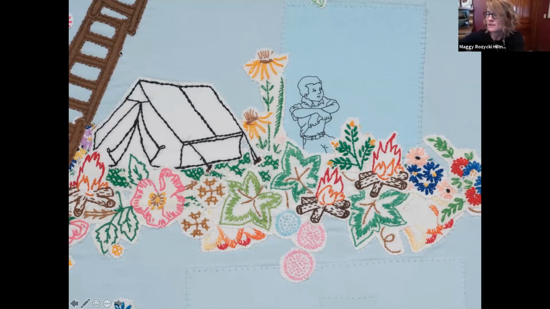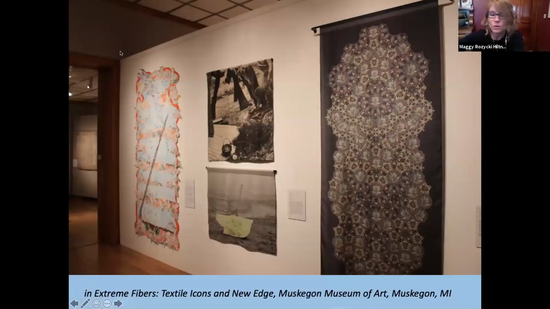And here's that piece in real life. I sized it to be like a door or a large window. I like to make things that catch your eye from far away, but they have lots of little surprises and stories to find in the details.